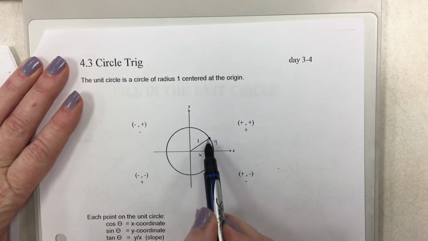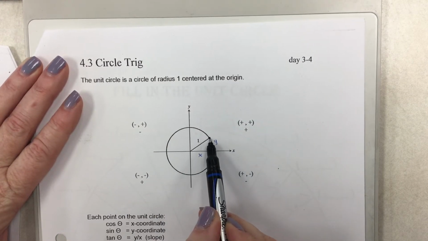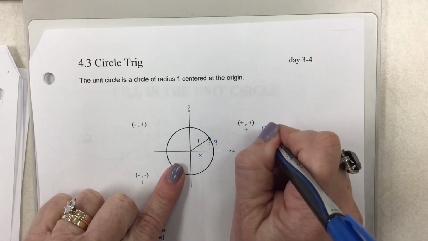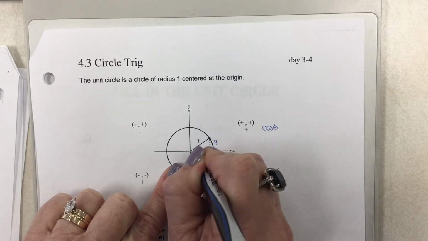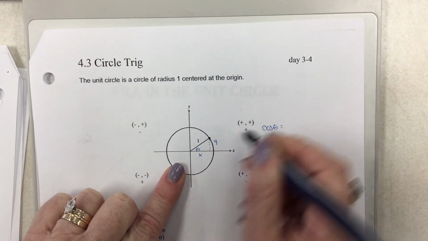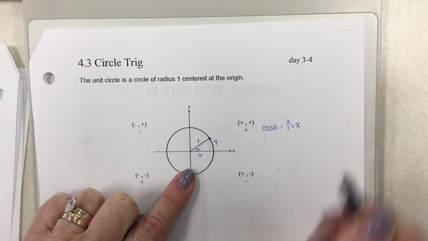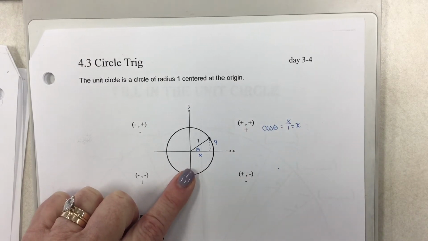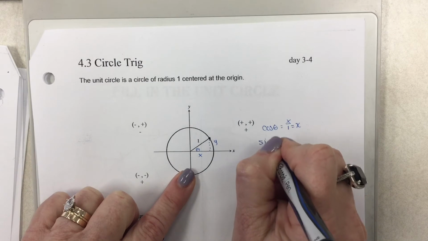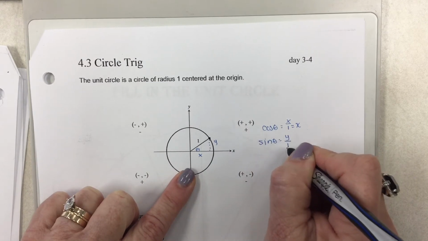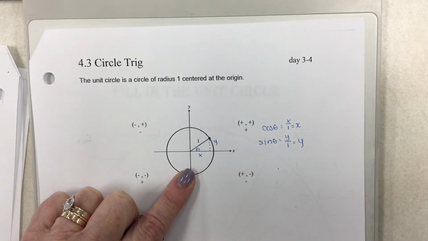This is my x-axis, this is my y-axis, getting out to the point on the unit circle where the hypotenuse is 1. Here's my theta. Cosine is adjacent over hypotenuse, which is x over 1, which leaves me with just x. Sine of theta is opposite over hypotenuse, y over 1, which is just y.